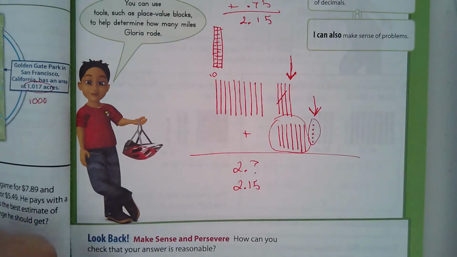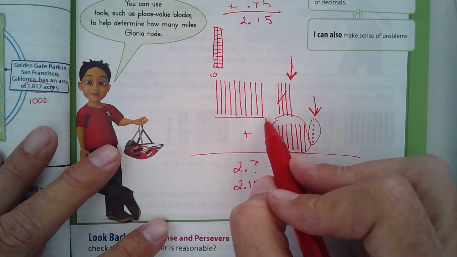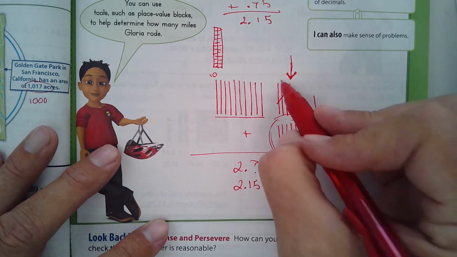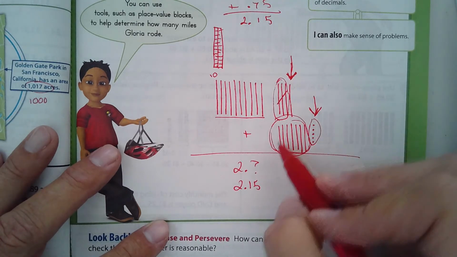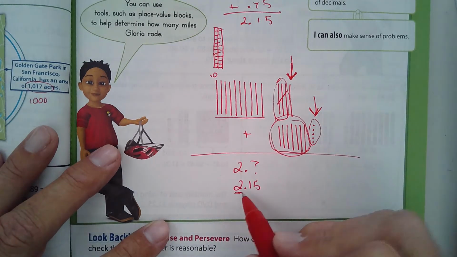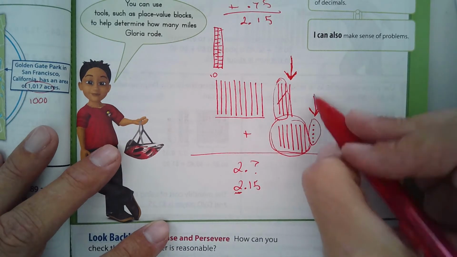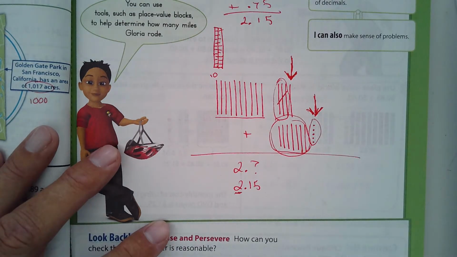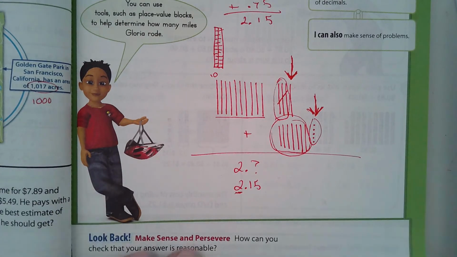So I'll explain it again. So I had 10 blocks here. All right. I had 7 here. I used 3 here. That made another 10. So that gave me the 2. Then I had 1 left over that I drew an arrow to, and then 5 left over here. So that's 1.5. All right. See how I did that? Now you get it? Okay.